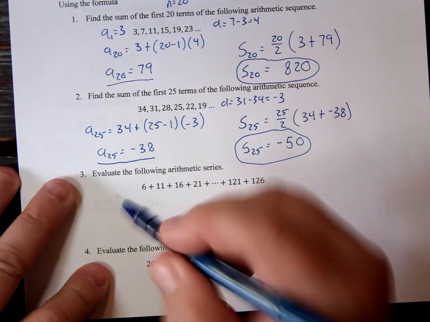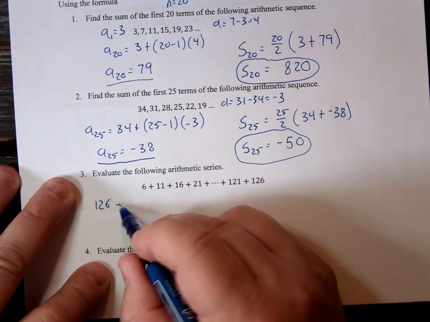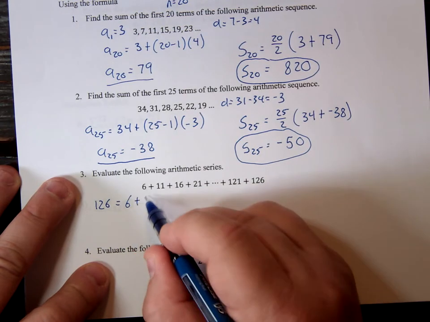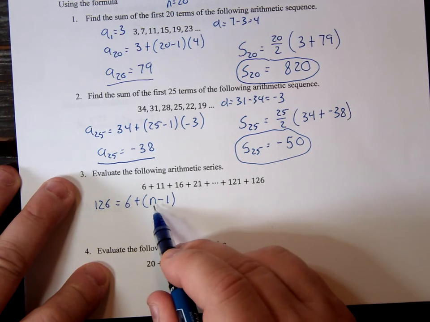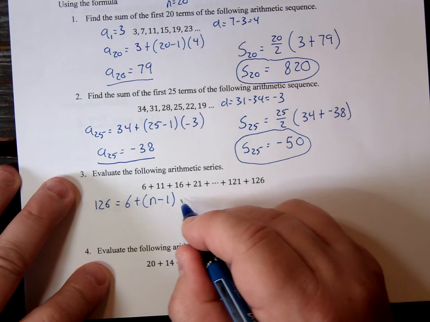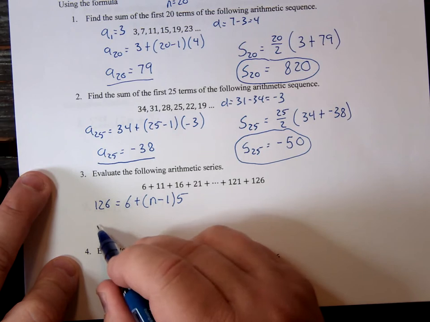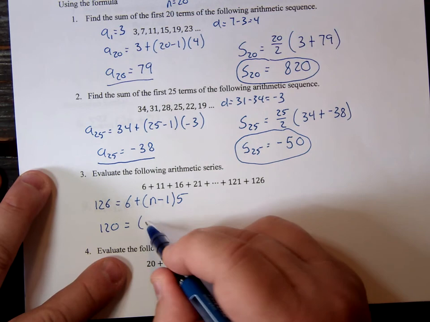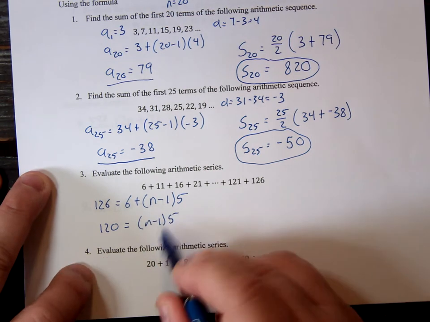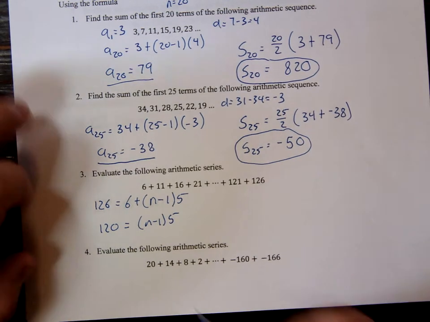So go back to the other formula. If you know 126 is the final term, then it will equal the first term plus n minus 1, times the common difference. So this way we can find n. And again, the common difference is 5. Don't distribute to find n. Subtract the 6. So minus 6 is 120 equals n minus 1 times 5. When you divide by 5, remember n will always be a counting number. So 120 divided by 5 will always come out to a whole number.